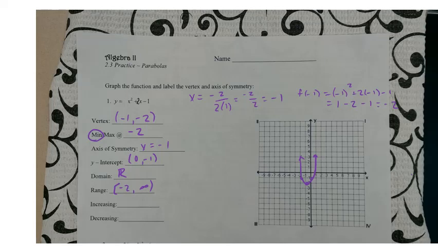Increasing is going to be from negative 1 to infinity, because it's going to start here at negative 1 and then increase from negative 1 as the numbers get larger, the y values get larger. It's going to decrease from negative infinity to negative 1.